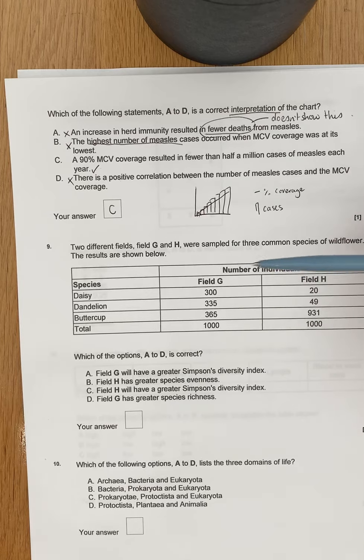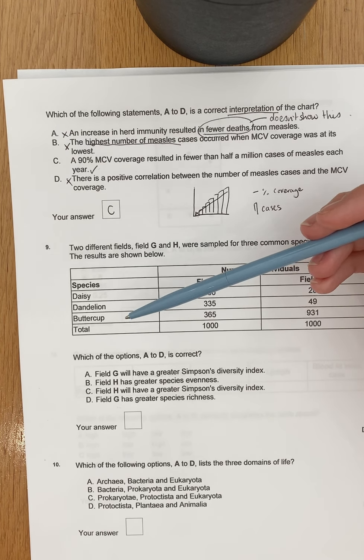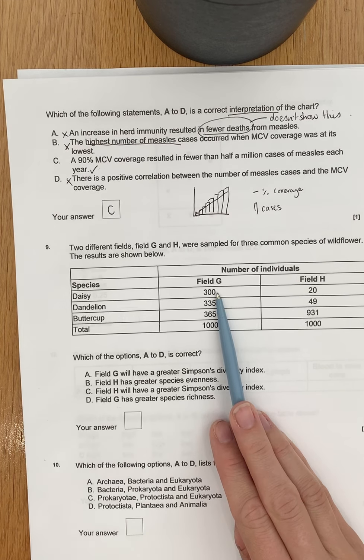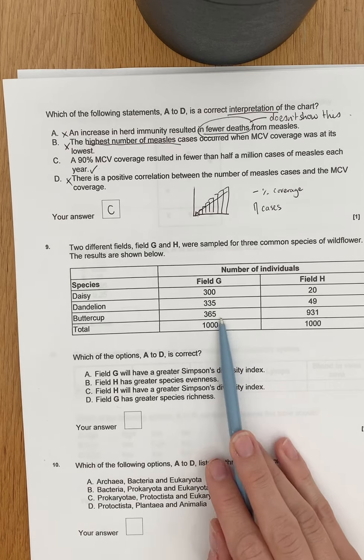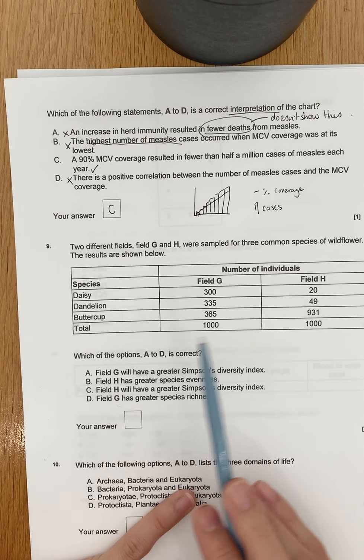Two different fields, G and H, were sampled for 3 common species of wildflower. The results are shown below. We've got daisies, dandelions, and buttercups. Field G, field H. So let's just have a little look what we've got. Okay, that's fairly even. They've both got the same number of different species.